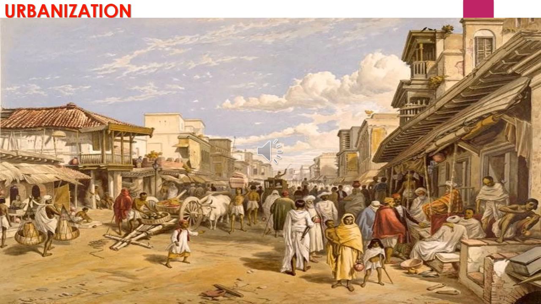Then urbanization. Travelers coming to India in the medieval period noted that there were a number of urban centers of various sizes, from cities to small market towns throughout India, though the country was primarily rural. The urban population was probably quite small as a proportion of the total, but it had an economic and cultural significance which was much greater than its actual size.